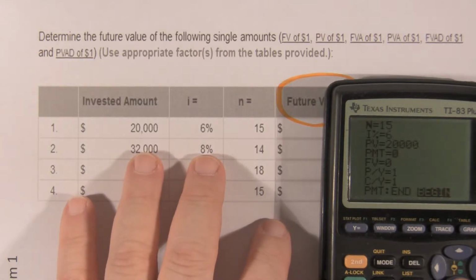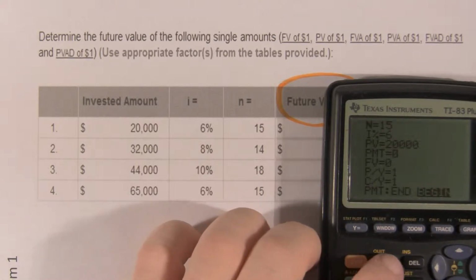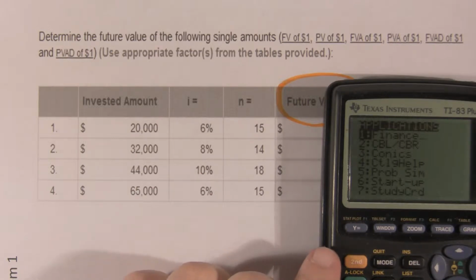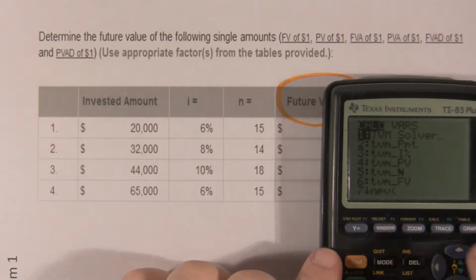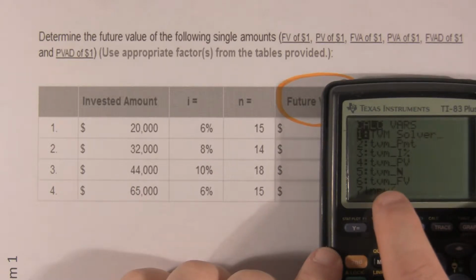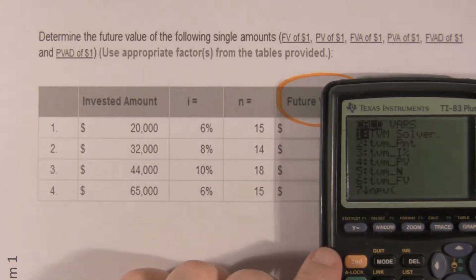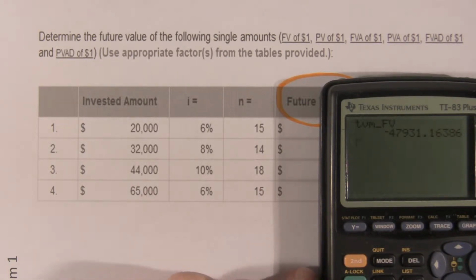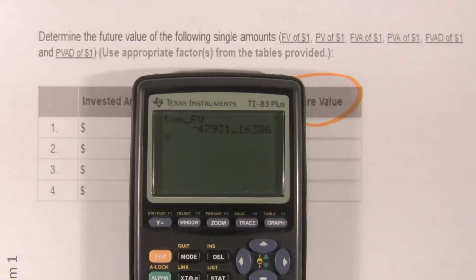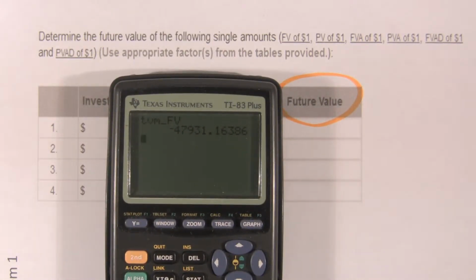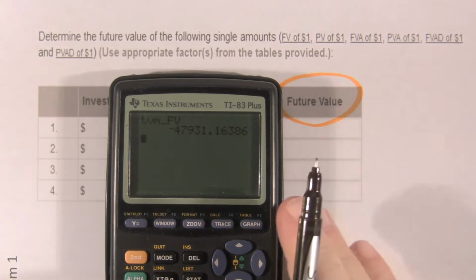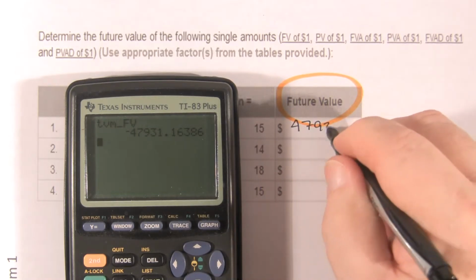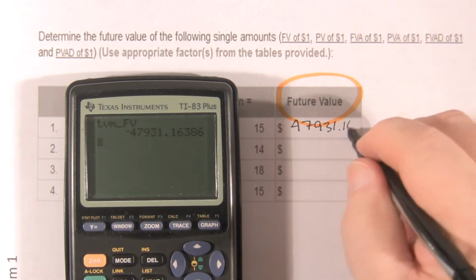And we go to the end. We hit second, and then quit. That takes us out. We hit apps. Again, we're at finance. We hit enter. And now we're looking for the time value of money future value. That's option 6. And hit enter. And it tells us that this is worth $47,931.16.